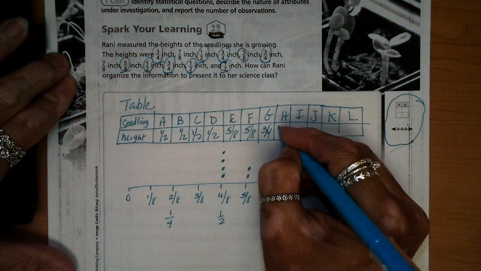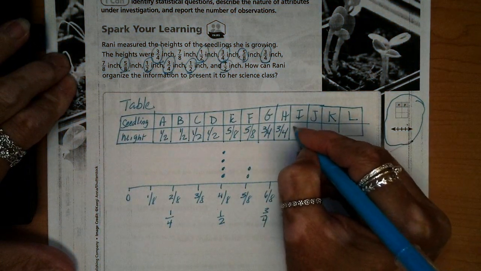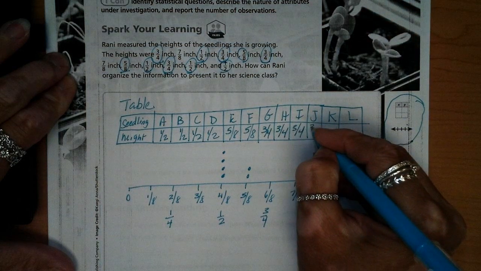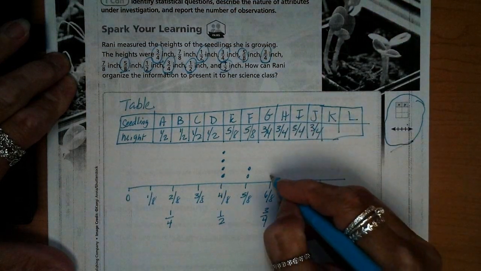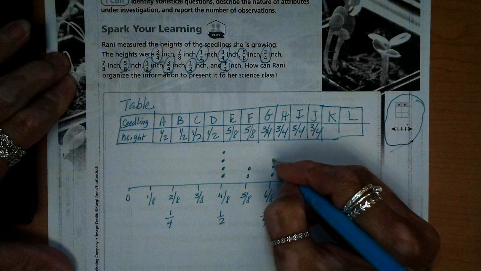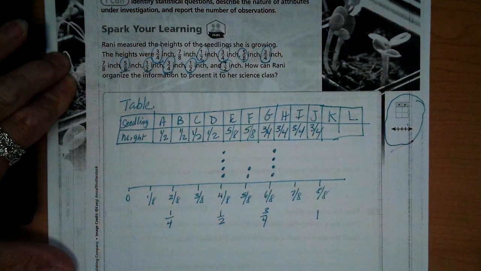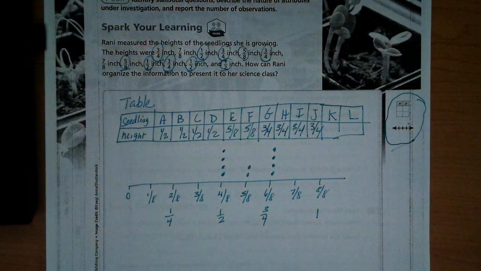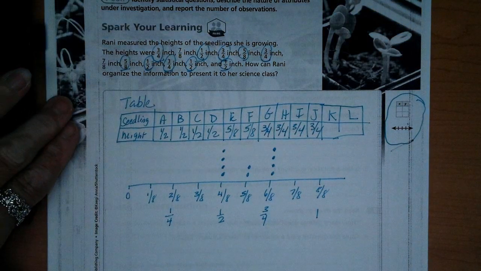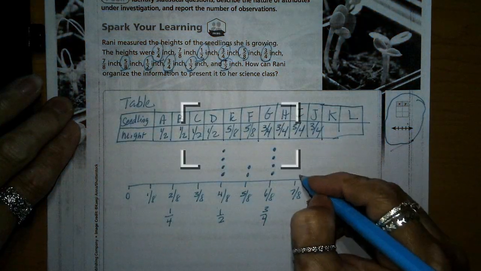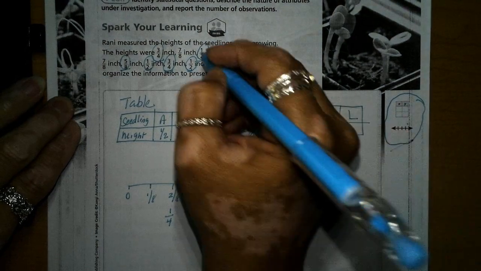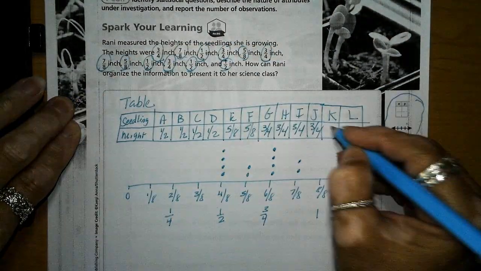All right, so we have 4. So 1, 2, 3, 4. So that means 4 dots. 1, 2, 3, 4. All right, then it looks like the last two are 7/8, and we only have 2 of them. So 1, 2.